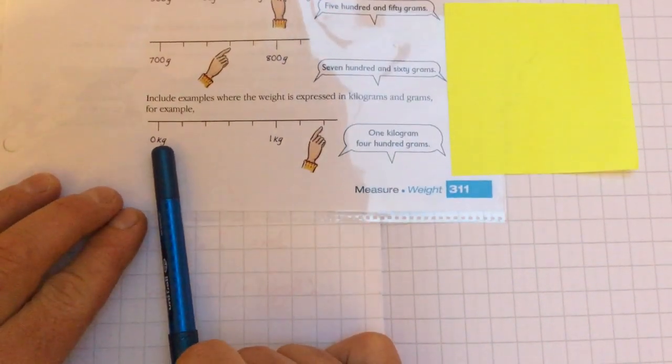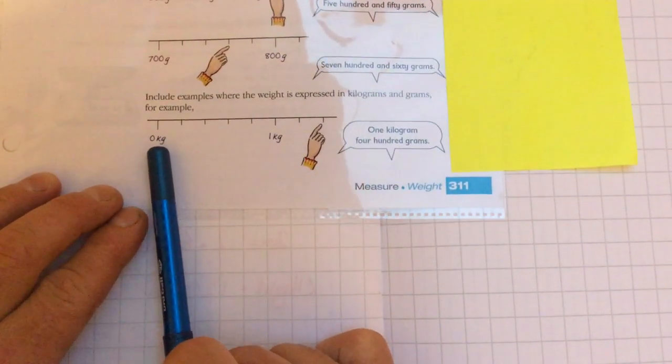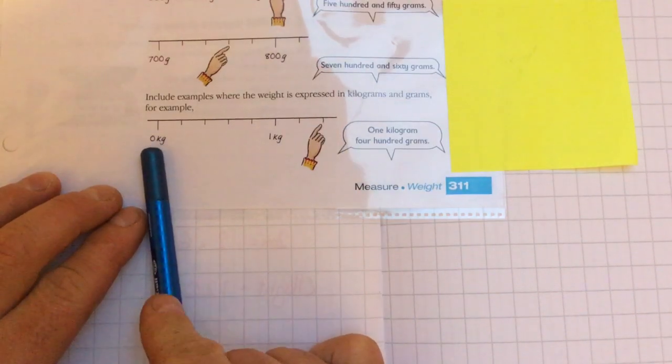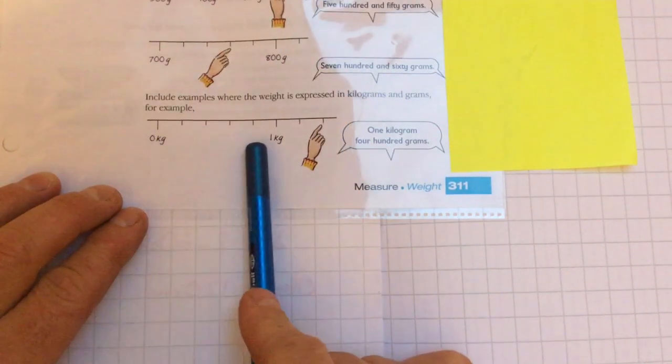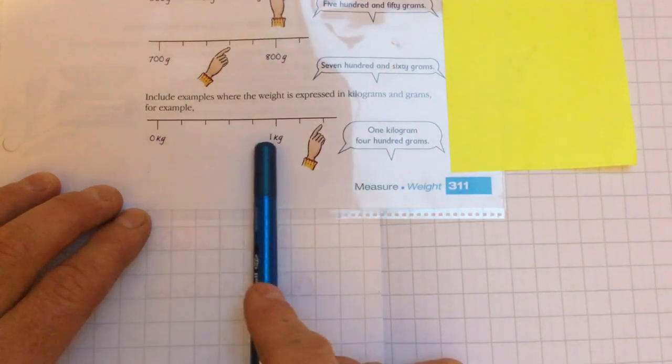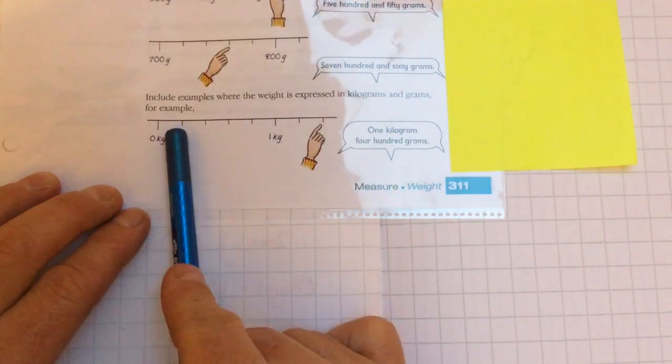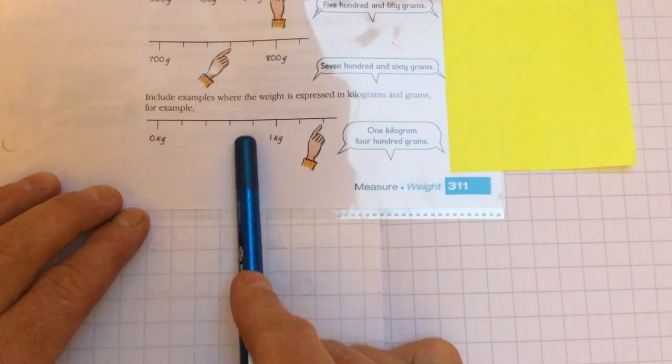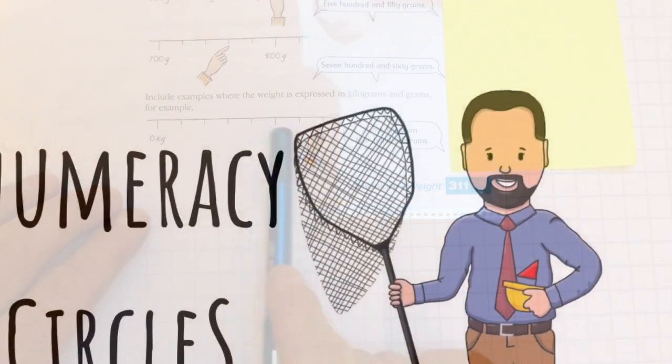This time it's not written down as grams, it's written down as kilograms. But we can still predict all the little increments in between, because we know that from 0 kilograms to 1 kilogram, we have 1, 2, 3, 4, 5 steps to reach that one.